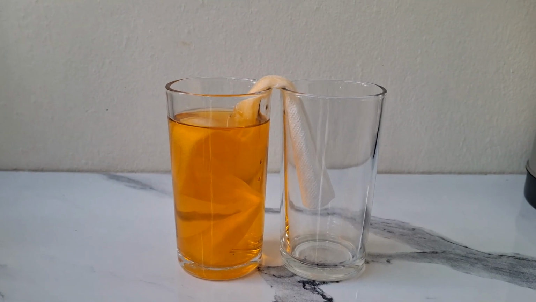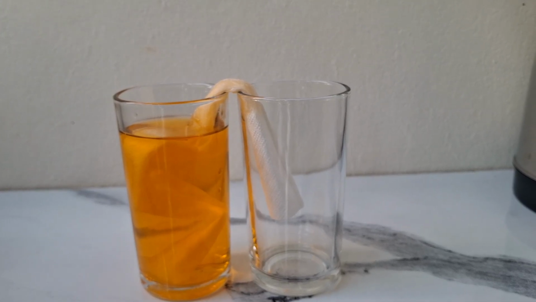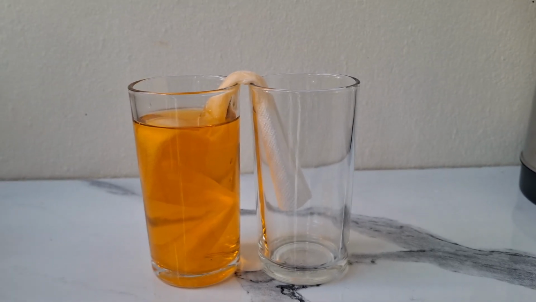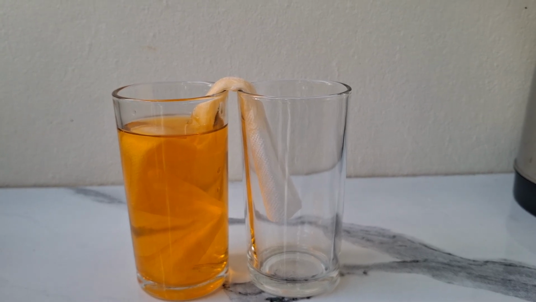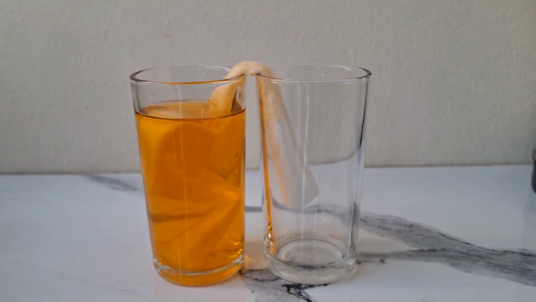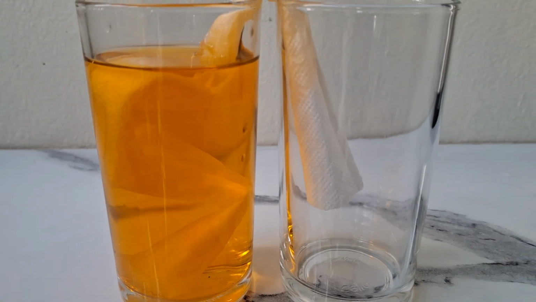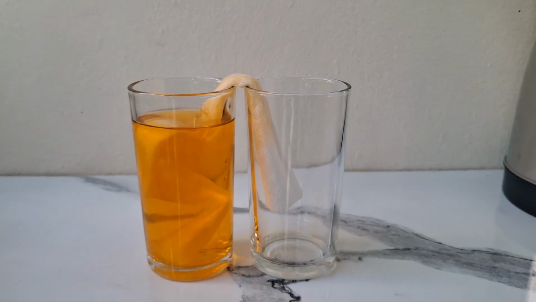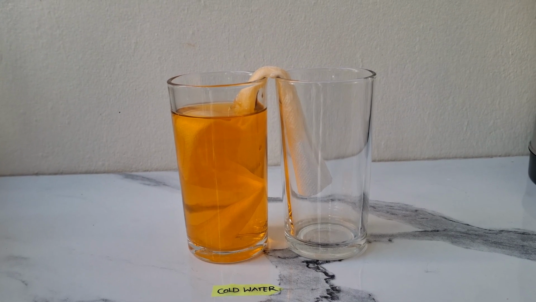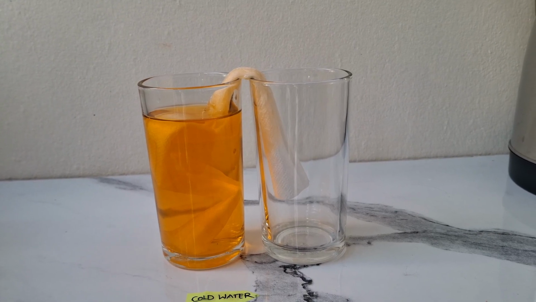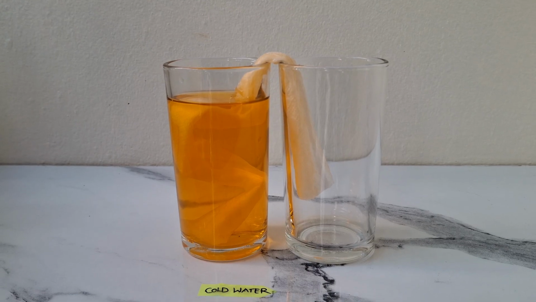Observation. Initially, the tissue paper starts absorbing the colored water. After a few moments, the colored water begins moving upwards through the tissue paper. Gradually, the color travels along the entire length of the paper. After some time, the colored water reaches the empty glass. The empty glass slowly starts receiving the colored water. This movement occurs without stirring, pumping or applying any external force.